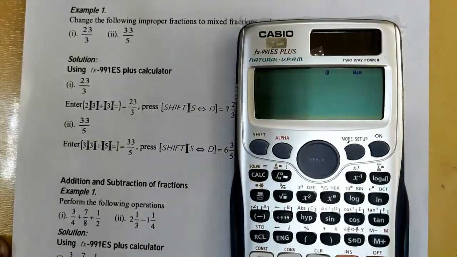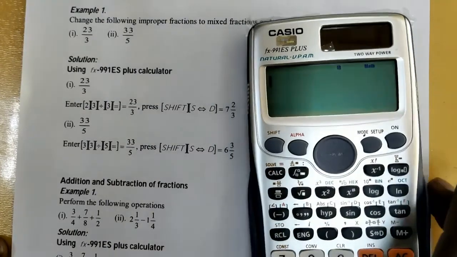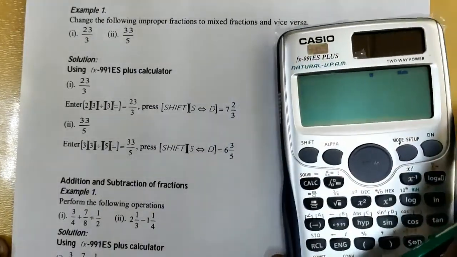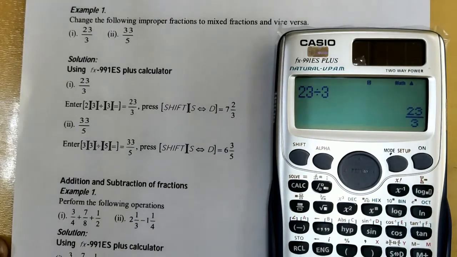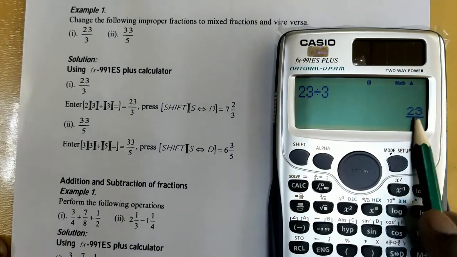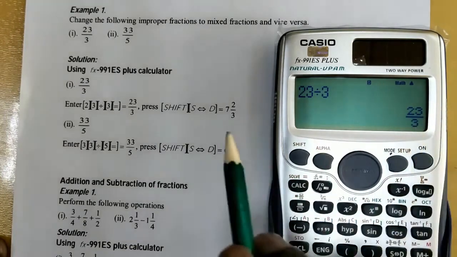Number 1 says 23/3. We need to convert this into a mixed fraction. Sometimes I will show the two ways, but when it is getting tougher, it's easier to use the fraction key than going by the normal division sign. When you type 23 divided by 3 and the equal sign, it gives you the improper fraction. Fine, you can convert straight from here. And so the answer is 23/3, as the question says.